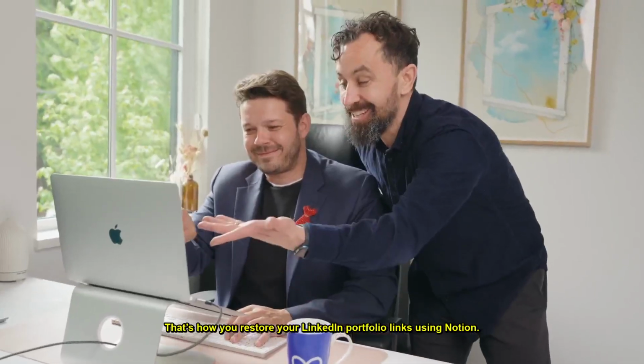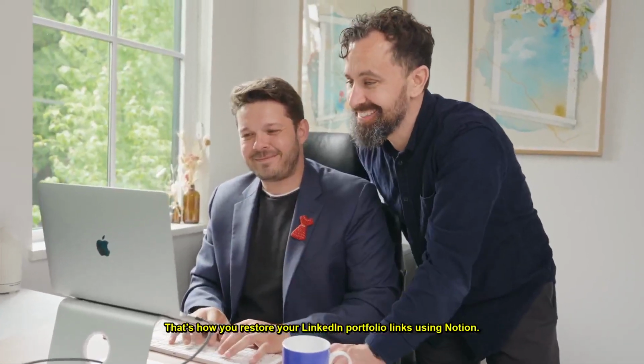Finally, return to LinkedIn and update your profile with these links. Ensure everything is functioning correctly and looks professional. That's how you restore your LinkedIn portfolio links using Notion.